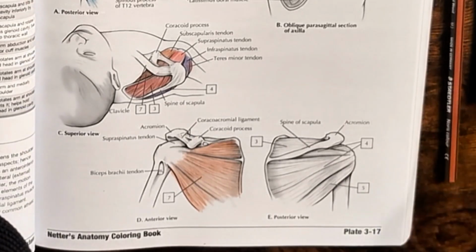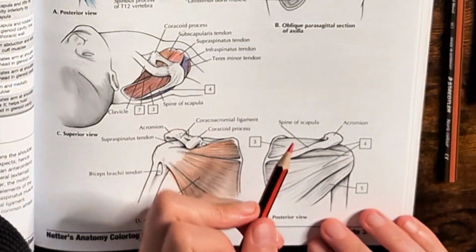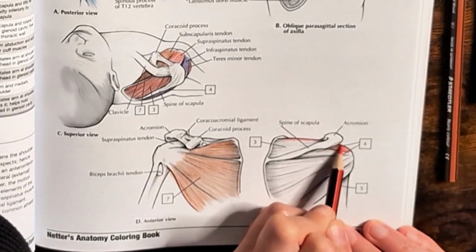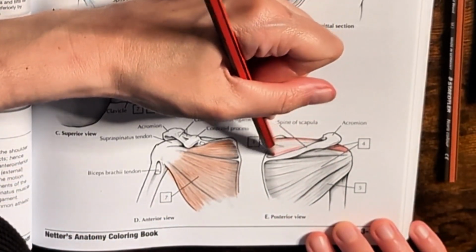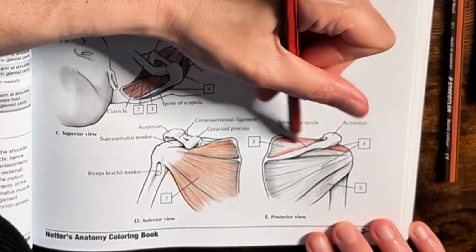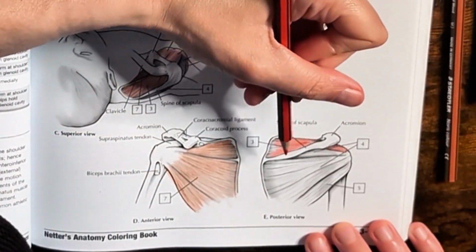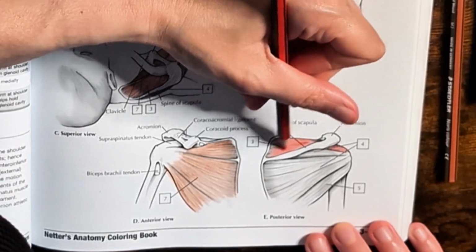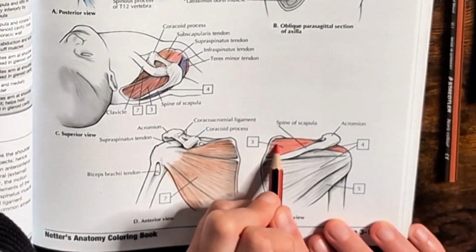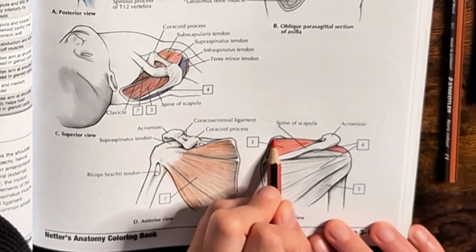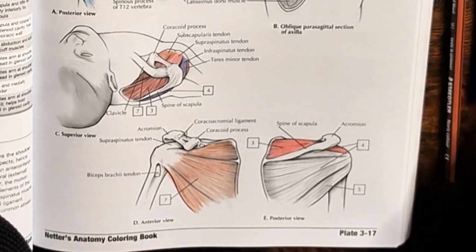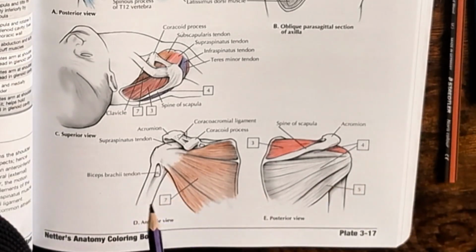So we'll start with supraspinatus. Purple for infraspinatus.